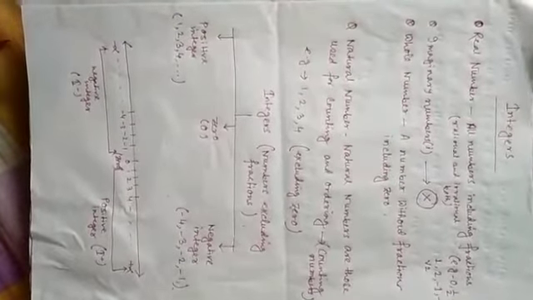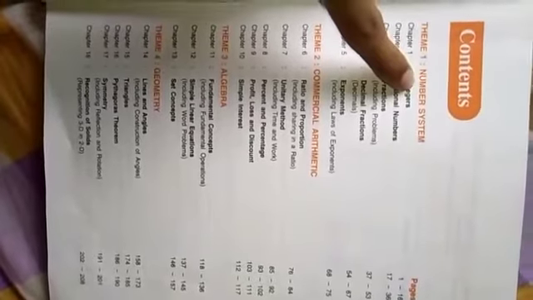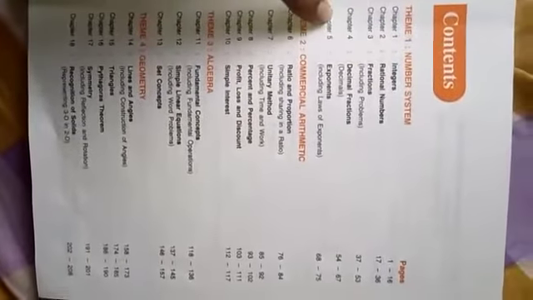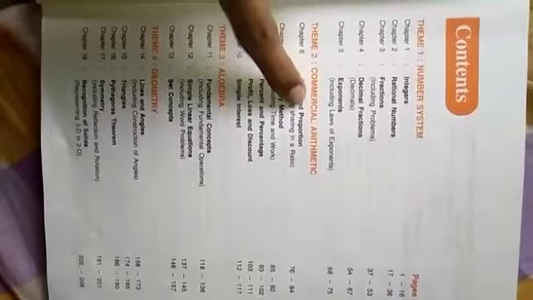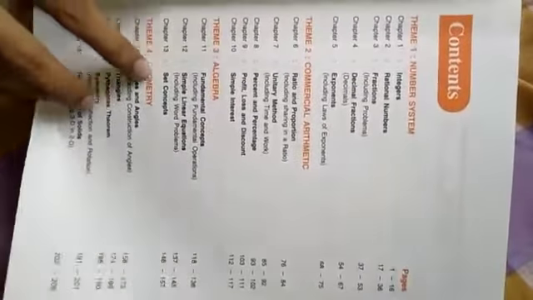So today we will start our first video class of mathematics. At first we need to know the syllabus of class 7 math. The syllabus is divided into 5 themes. Theme 1 is number system. It consists of 5 chapters. Then theme 2, commercial math, arithmetic. Then algebra, geometry and data handling part.